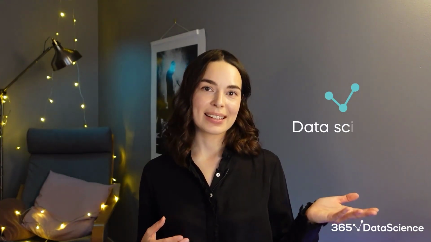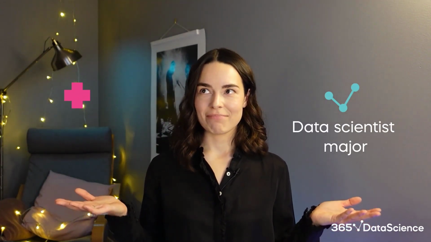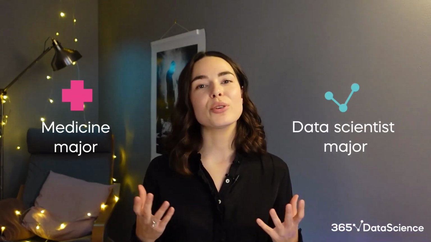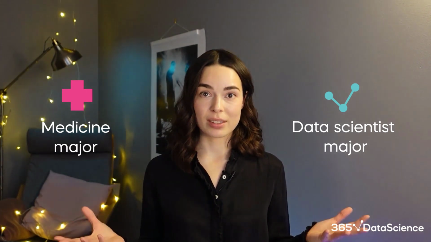Imagine you need to make a very important decision in your life. For example, you're choosing between two majors in the university that you're studying in. You are choosing between A, data scientist major, or B, medicine major. How would you approach this decision-making process?